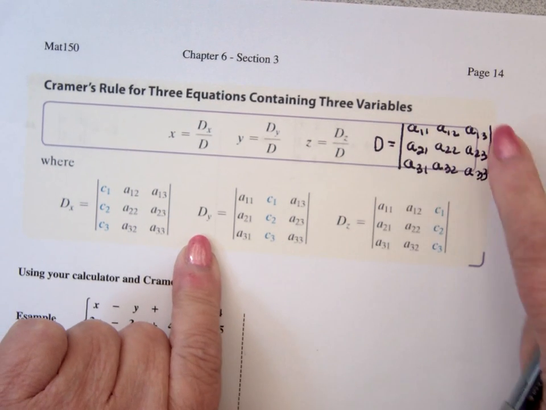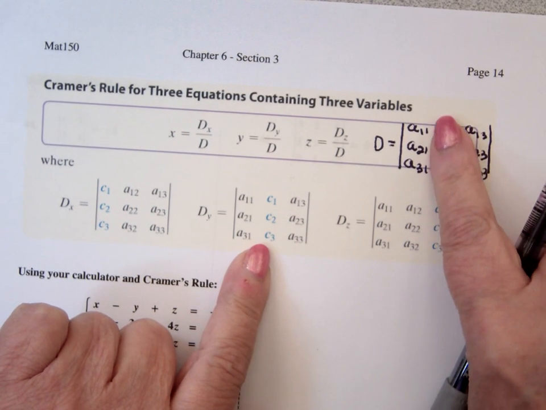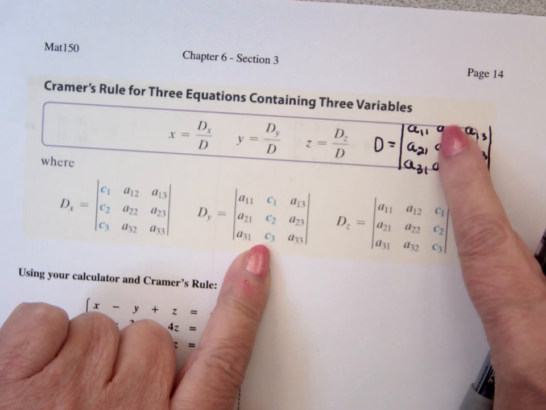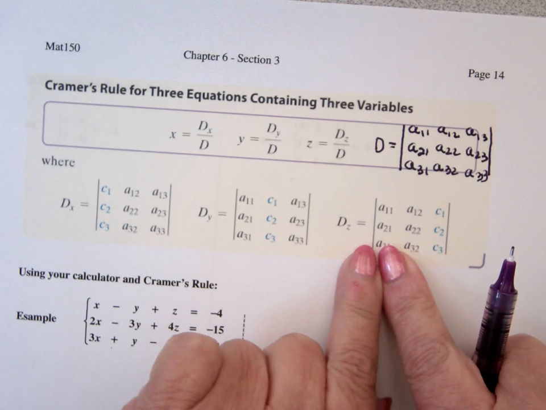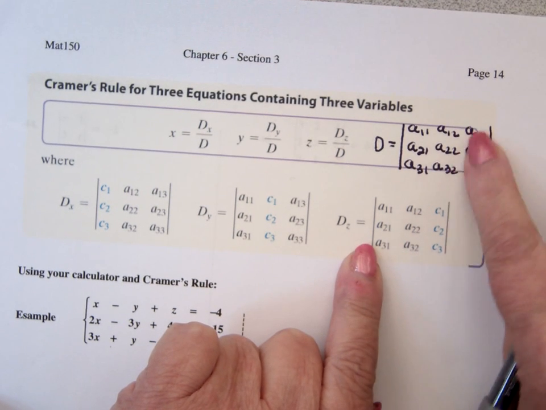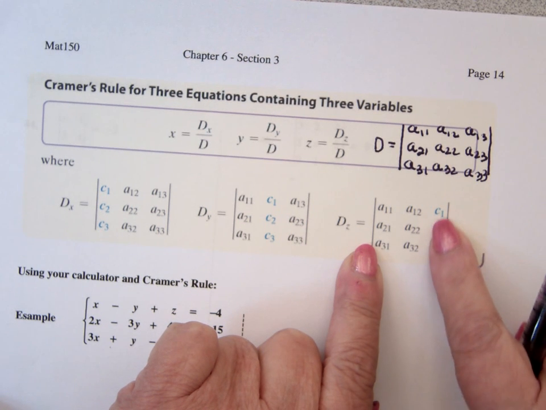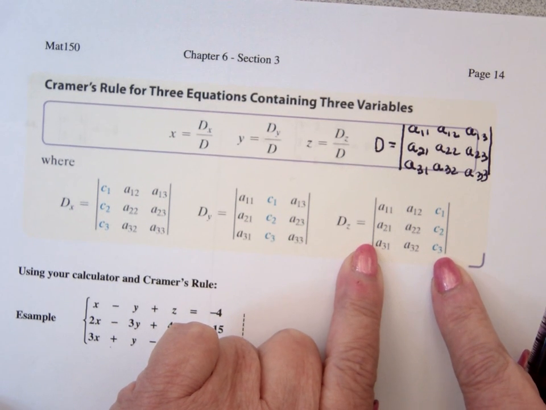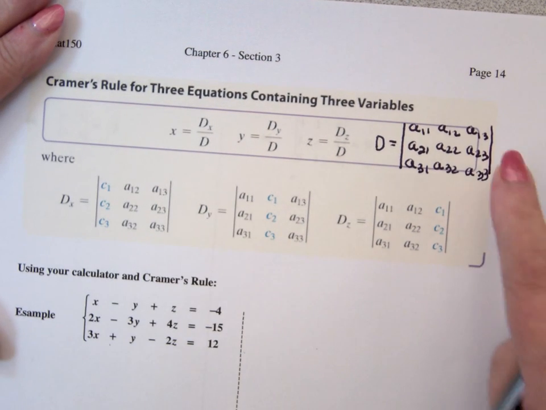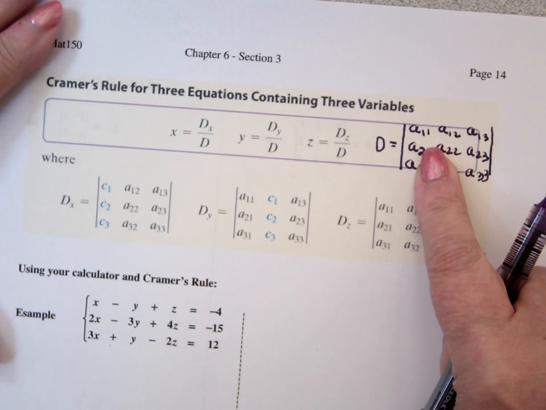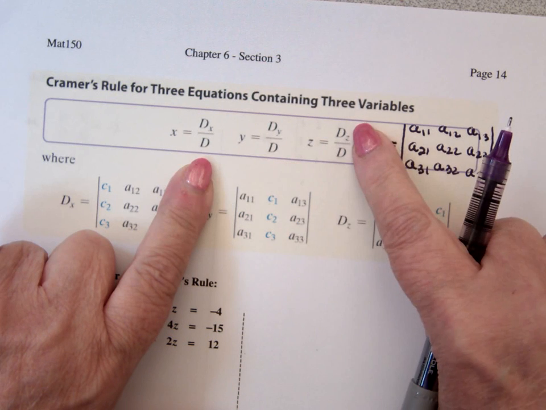D sub y is you take the determinant of coefficients, remove the column of coefficients of y, and put in the constant column. D sub z is you take the determinant of coefficients and replace the column of coefficients of z by the constant column. And then you only need to do D once, because then it's D sub x over D, D sub y over D, D sub z over D.